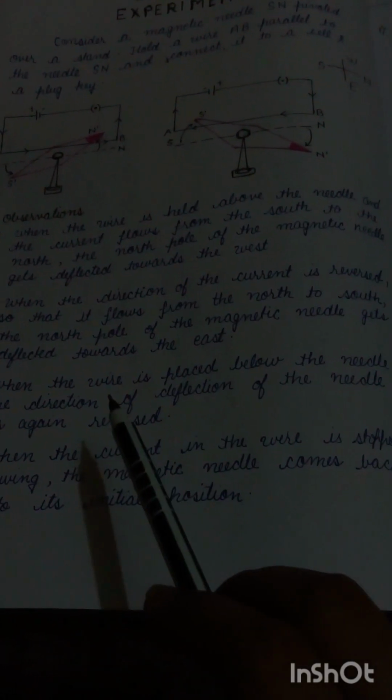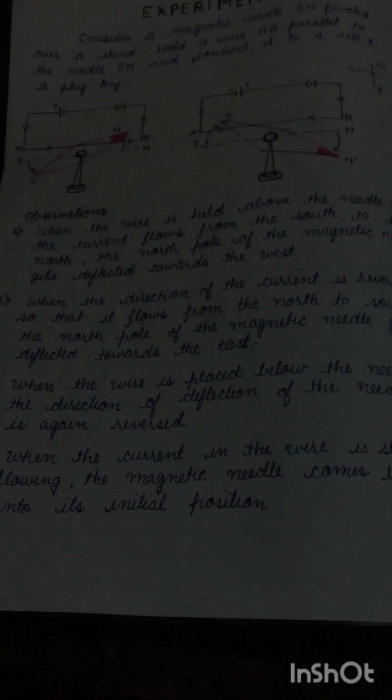Now, what was his third observation? When he placed the wire AB below the needle, the north pole of the magnetic needle was deflected in the reverse direction. And his fourth postulate: when the current in the wire stops flowing, the magnetic needle comes back to the initial position. That is, when no current is flowing in the wire, the magnetic needle shows null deflection.